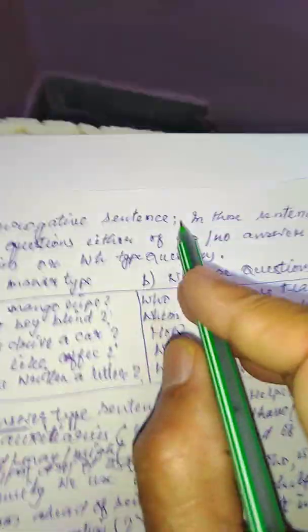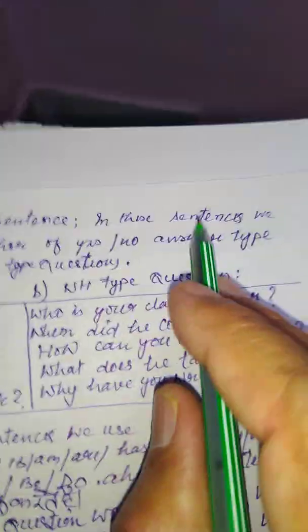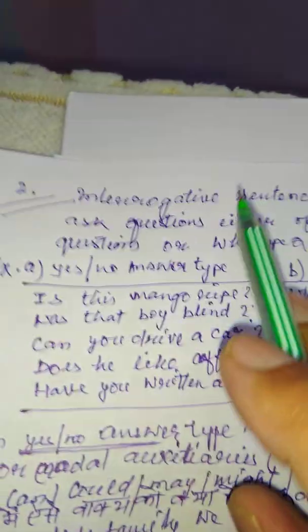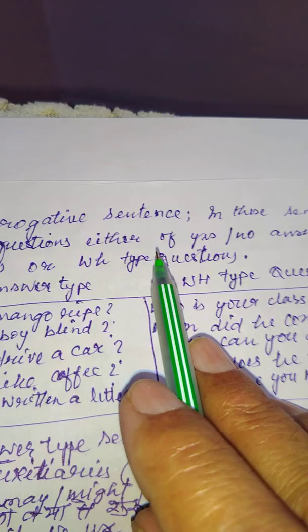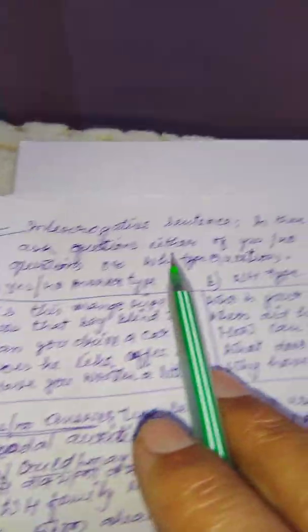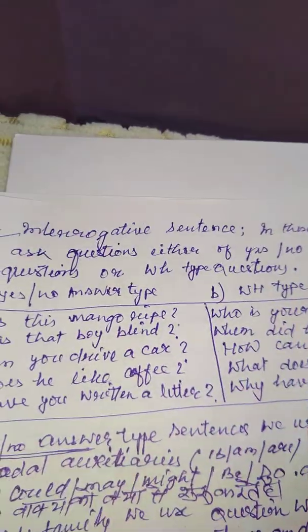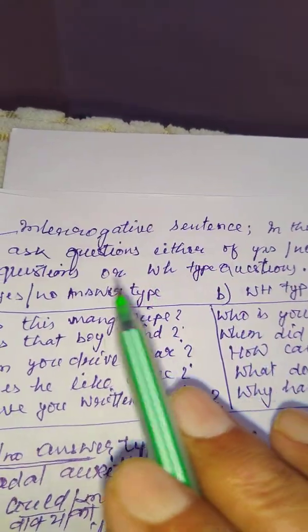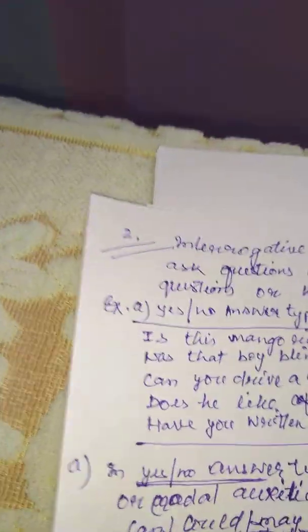In these interrogative sentences, we ask questions either of yes, no answer type or WH type. We will talk about these yes, no answer type questions and WH type questions.